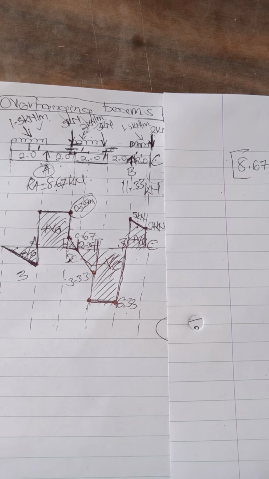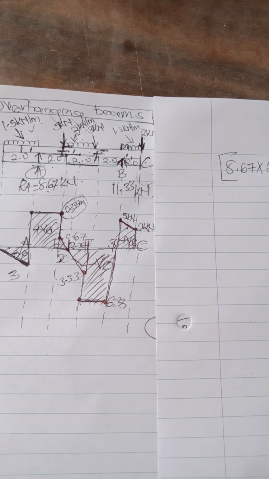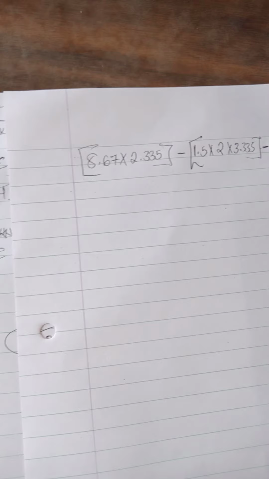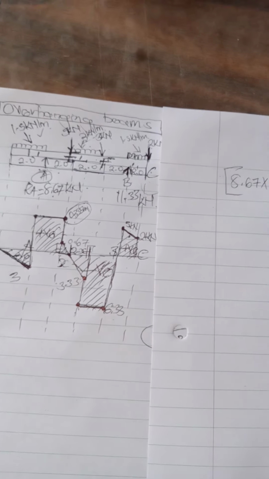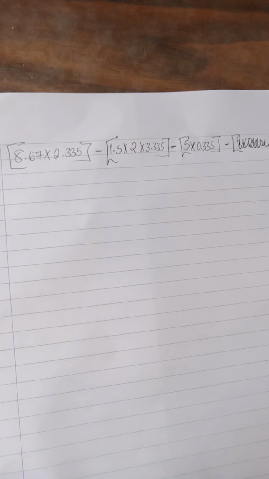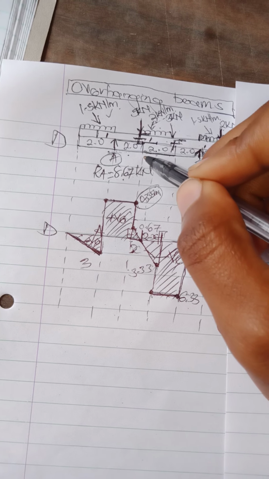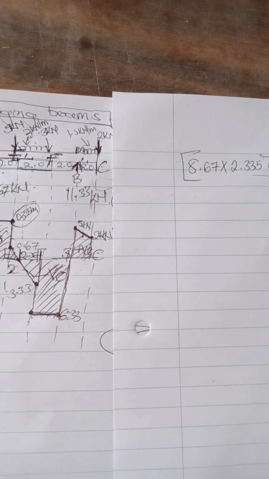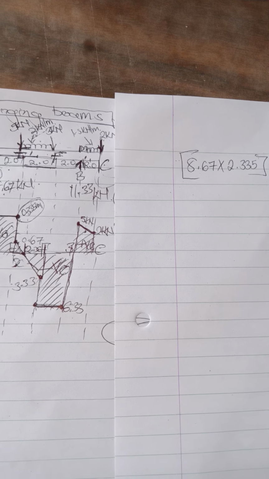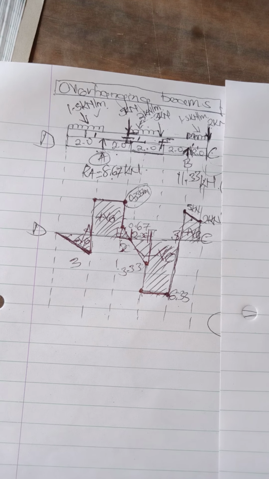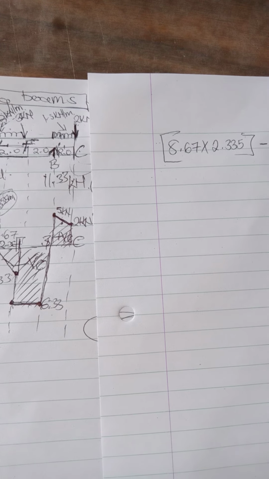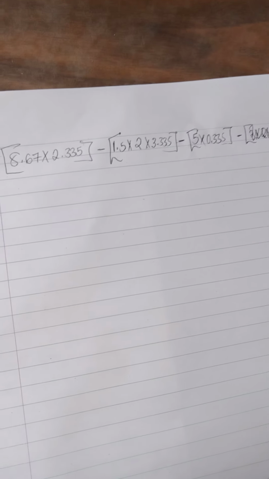The distance is 0.335, times half the distance of action, 0.335, you divide by 2.